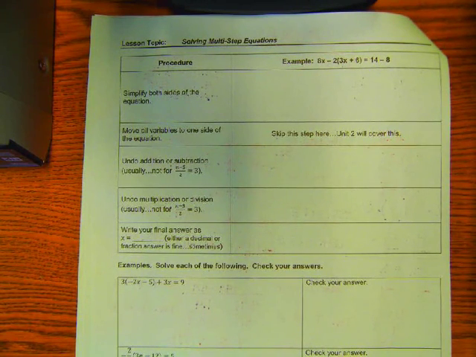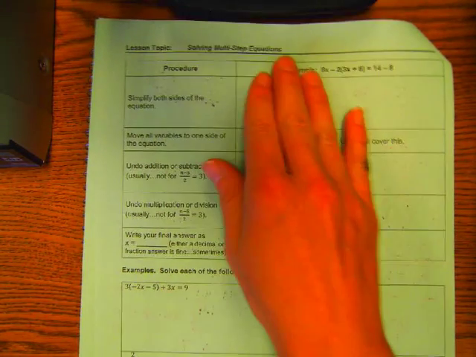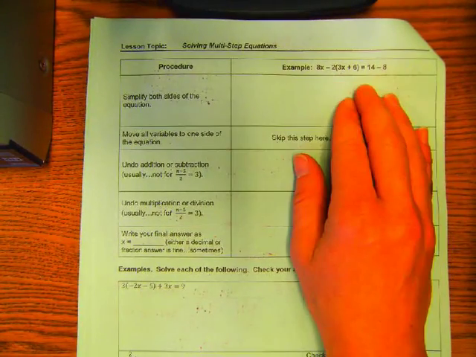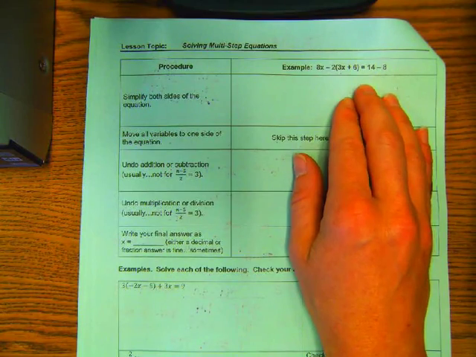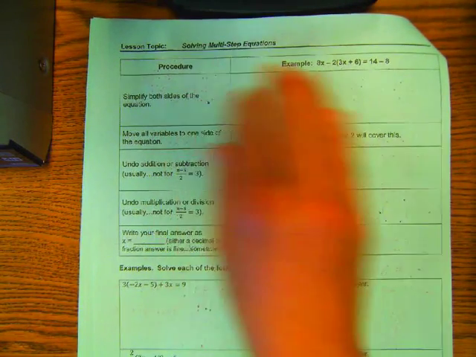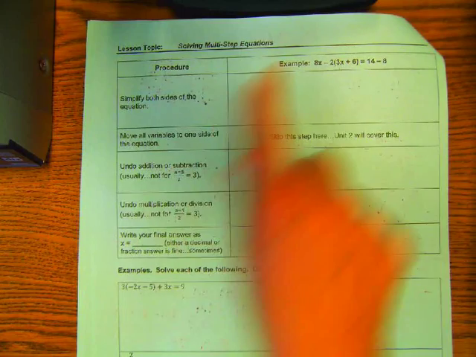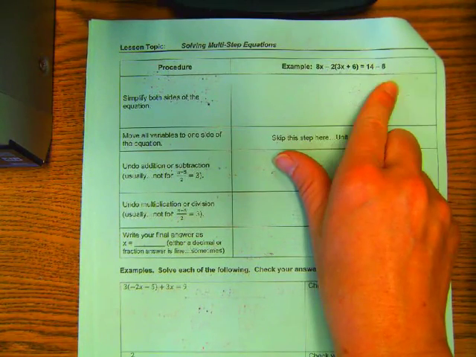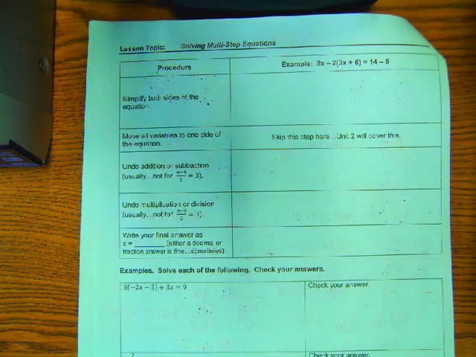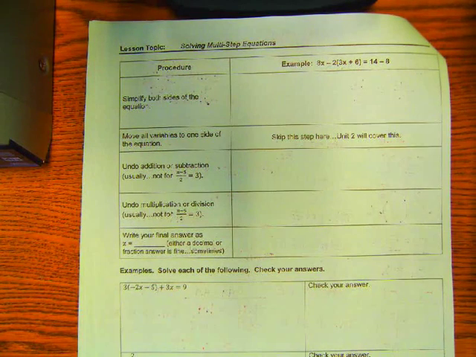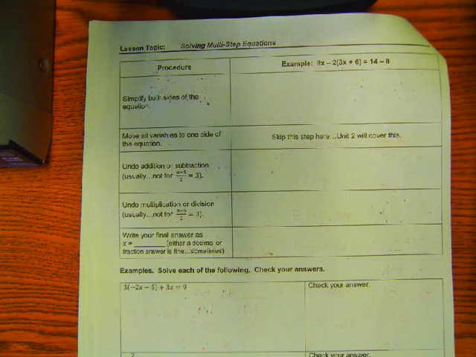So I have written here the procedure for solving multi-step equations, and then I have an example so you can see specifically what I mean. So here is my equation to solve. It looks like there's a lot in there. Okay, so always first thing we're going to do is simplify both sides of the equation.